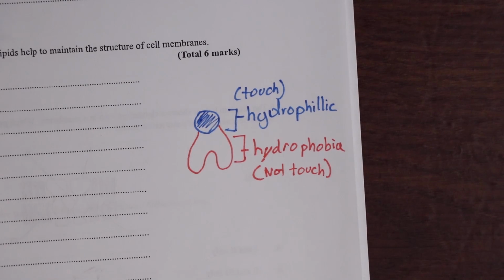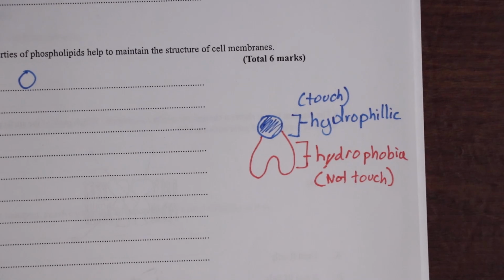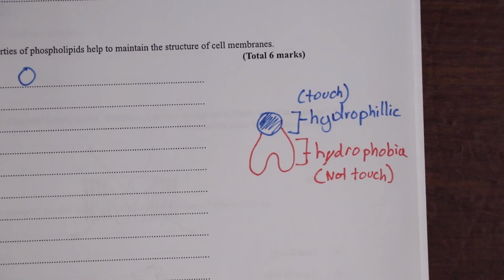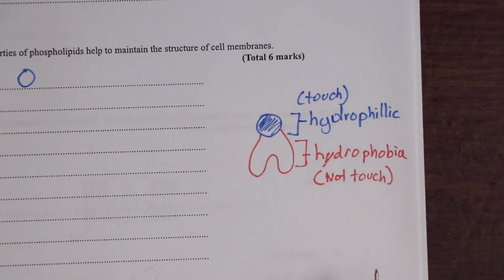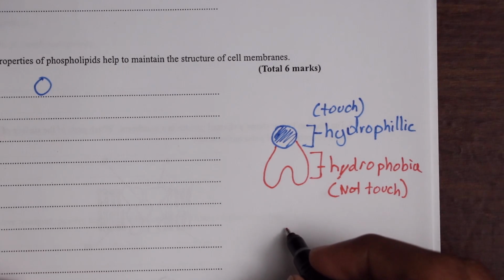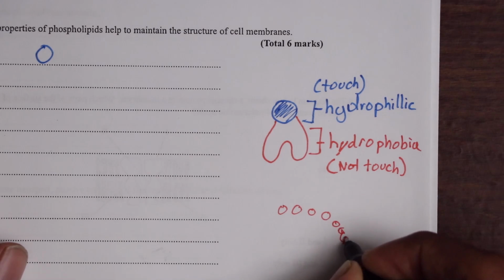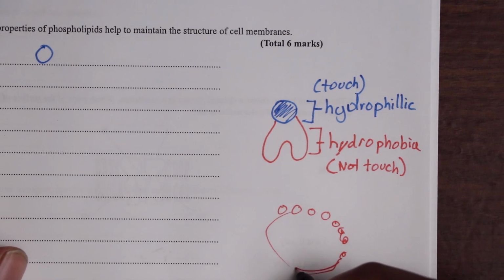Now, using these different functions, because these are the functions of a hydrophilic head and hydrophobic tail. Now, using these functions, how does that help the structure? So, if you imagine a cell membrane, it's like dot, dot, dot, dot, dot, dot, dot, dot, dot, dot, dot, dot, dot, this entire thing.